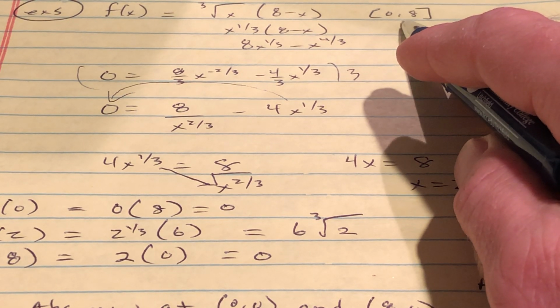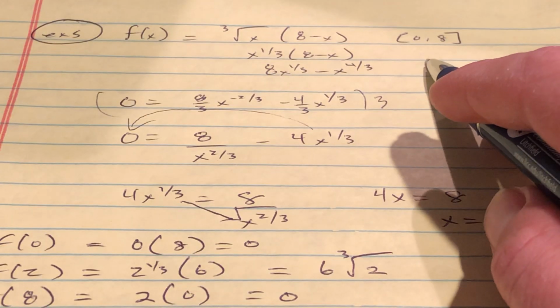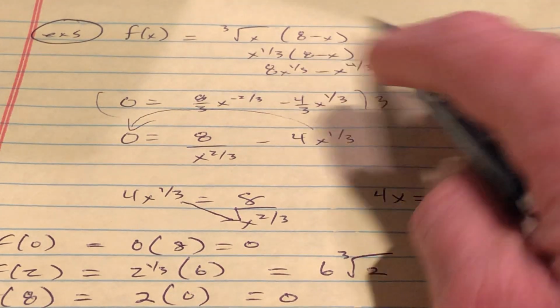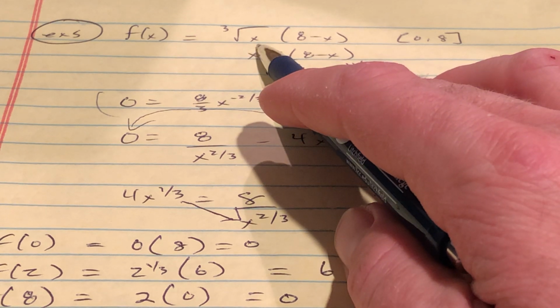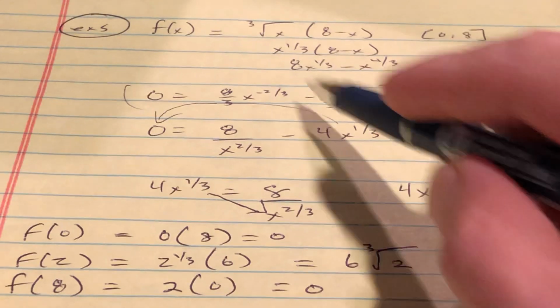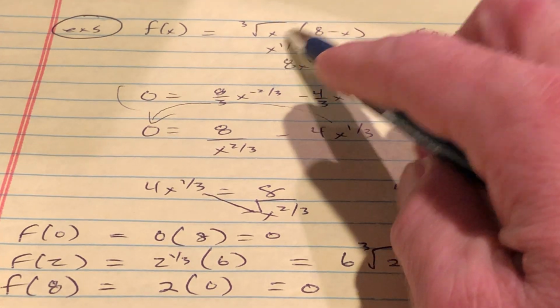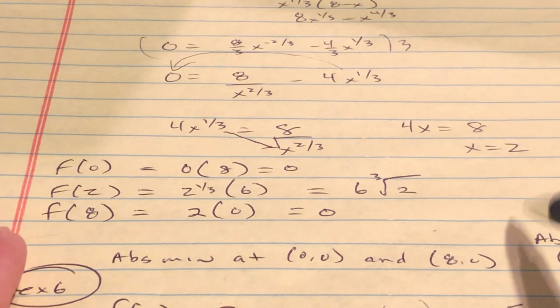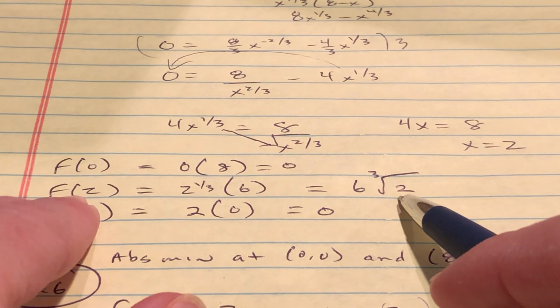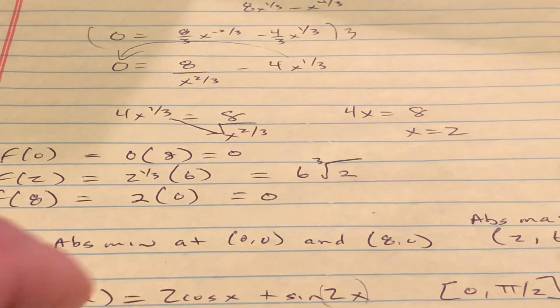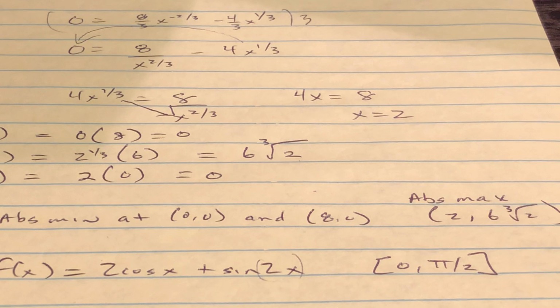f of 0, f of 2, f of 8 is what I'm checking. When I plug 0 in, I get 0 times 8, which is 0. When I plug 8 in, I get the cubed root of 8, which is 2. 2 times 0 is 0. And when I plug in 2, I get the cubed root of 2 times 6, which is just 6 times the cubed root of 2. So I have an absolute max at (2, 6 times the cubed root of 2), and I have 2 absolute mins, (0, 0) and (8, 0). So I would write them both.